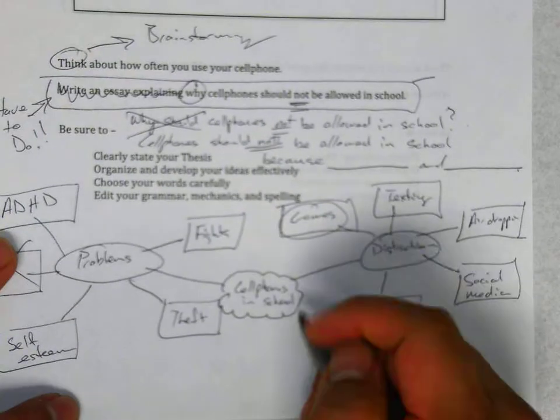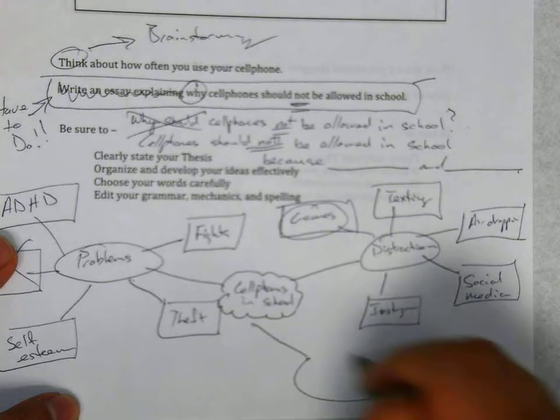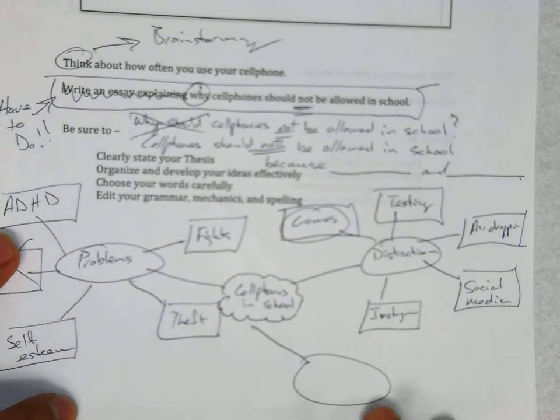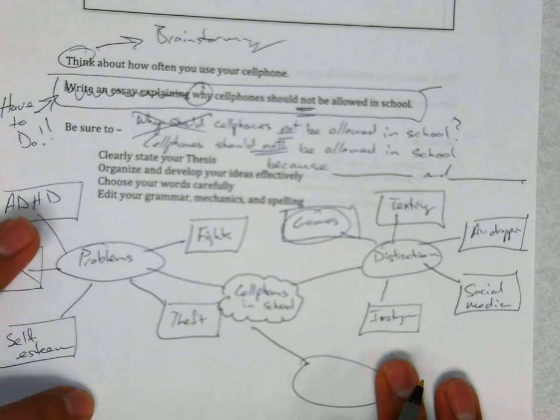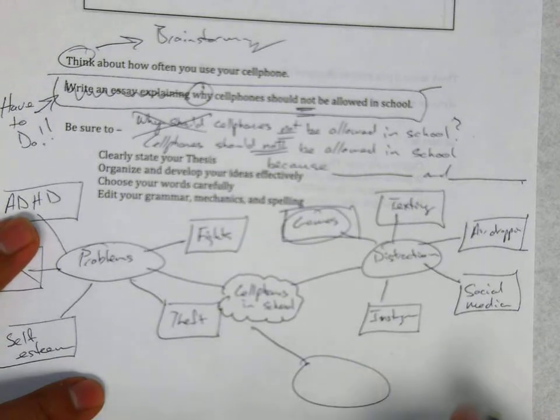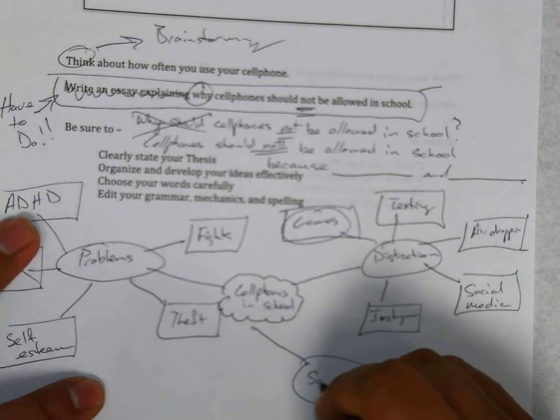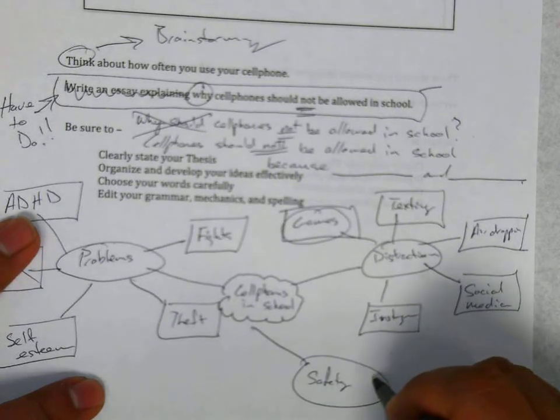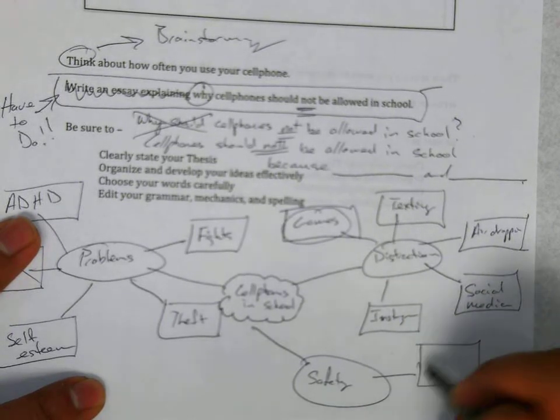And then let's do one more just to be cool about it. Another reason cell phones shouldn't be allowed in school is they have distractions, they cause problems, and let's say safety. Right? So how can they make people unsafe? Well, people can bully.